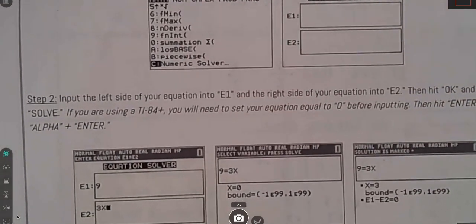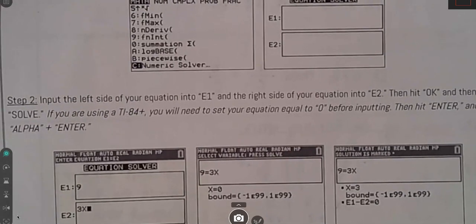All right, step number 2, input the left side of your equation into E1 and the right side of your equation into E2, then hit OK, and then solve. If you're using a TI-84 Plus, not the CE, you'll need to set your equation equal to 0 before inputting. Then hit Enter, and then alpha plus Enter.